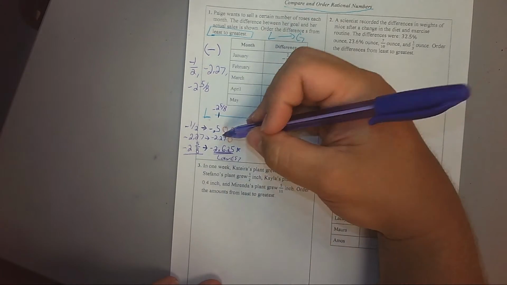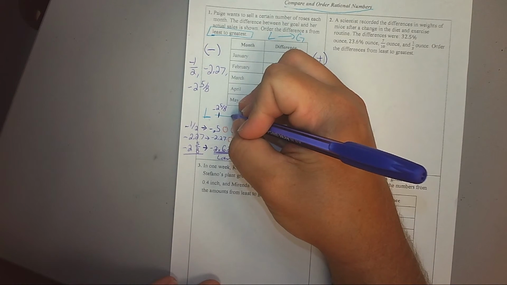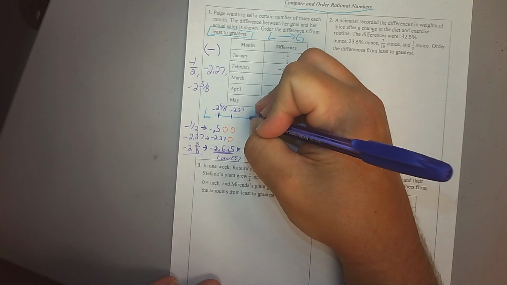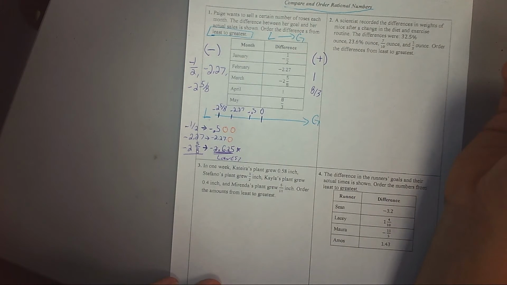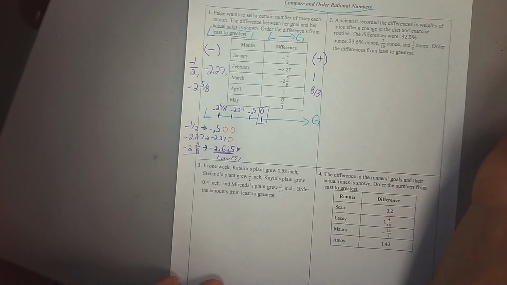Okay, now I have 0.5 and 2.27. So the next one is going to be my negative 2.27. And the last one is negative 0.5. Okay, so I've officially sorted those. Now on to my positives.